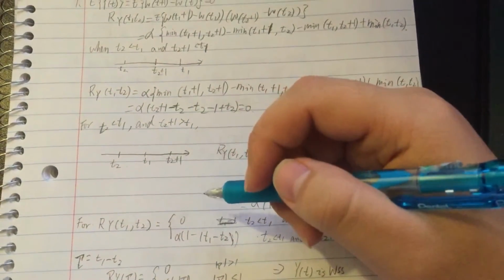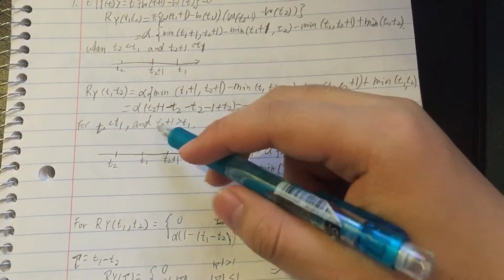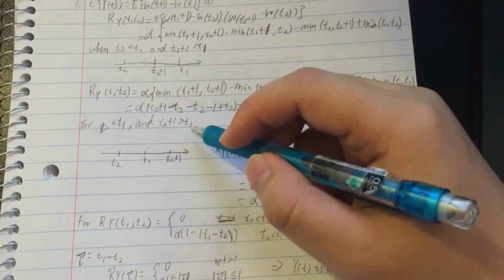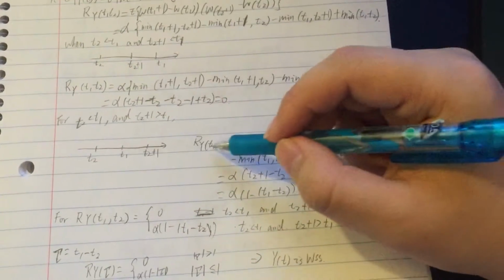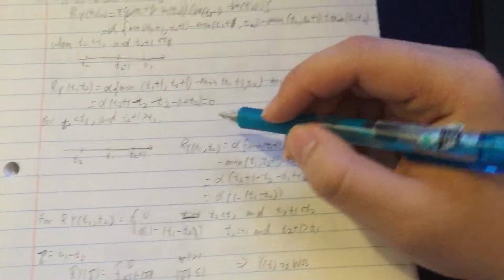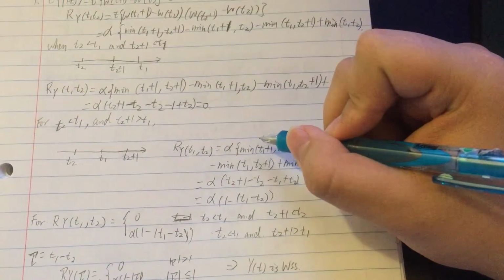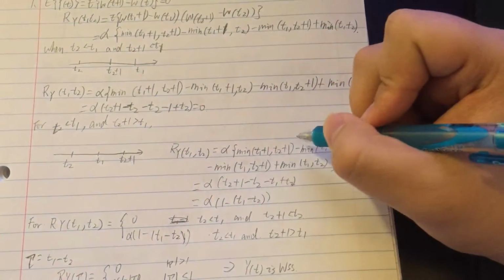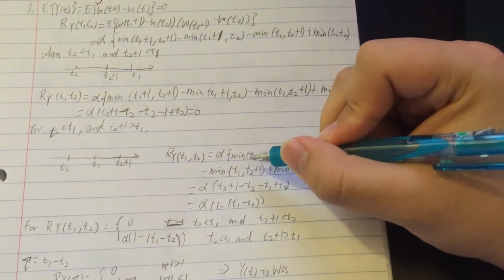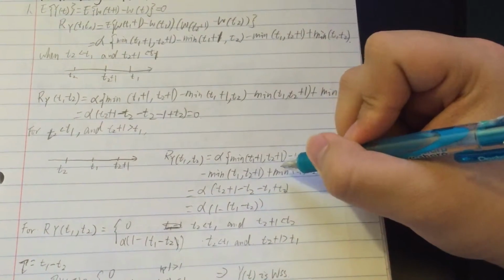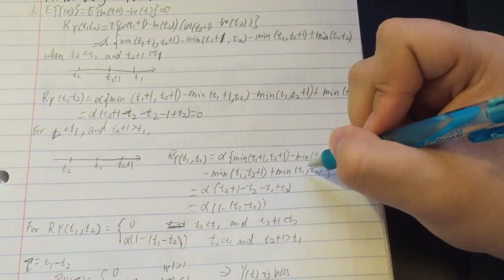For t2 smaller than t1 and also t2 plus 1 larger than t1, according to this graph, we can get here R_Y(t1, t2) equal to omega times [minimum of (t1 plus 1, t2 plus 1) minus minimum of (t1 plus 1, t2) minus minimum of (t1, t2 plus 1) plus minimum of (t1, t2)].